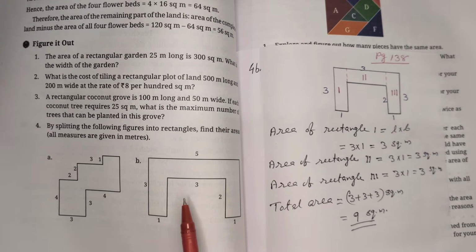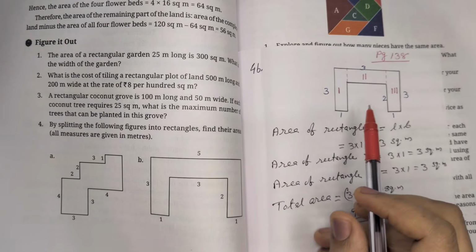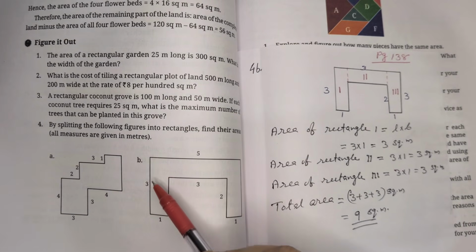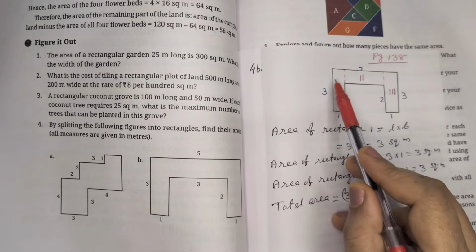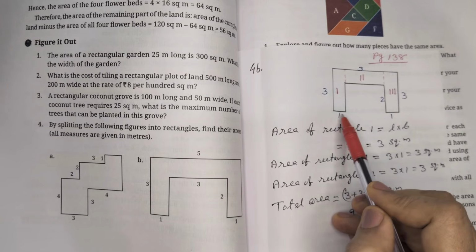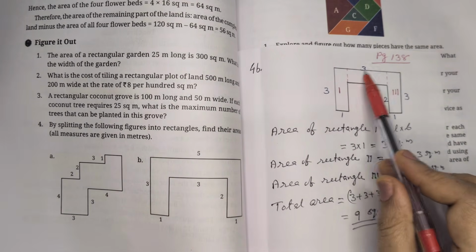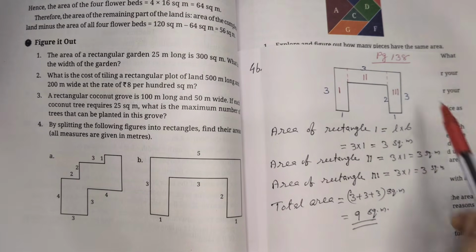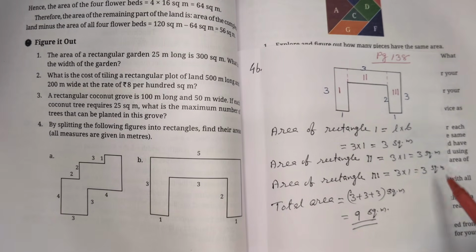Second figure, so for B, that also same way we can divide or split into rectangle shapes. First rectangle with 3 meter as the width or height and that into 1 meter. So 3 into 1, 3 square meter. Second one here 3 and this width is 1. So 3 into 1, 3 square meter. Third is 3 into 1, 3 square meter.